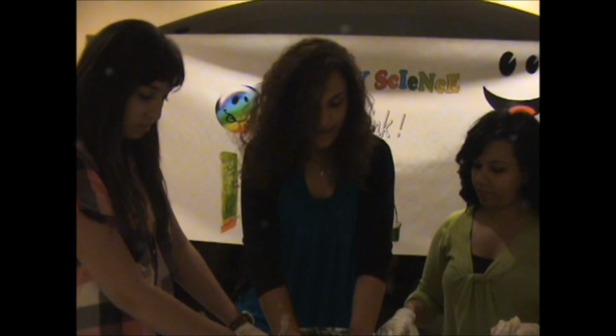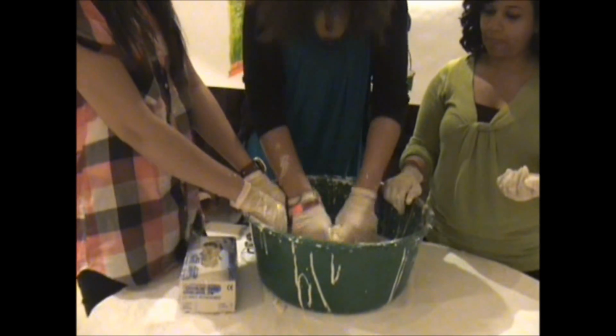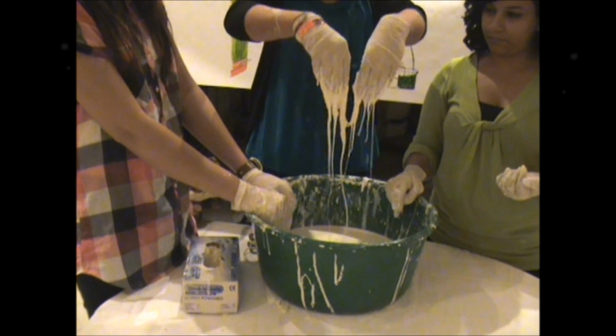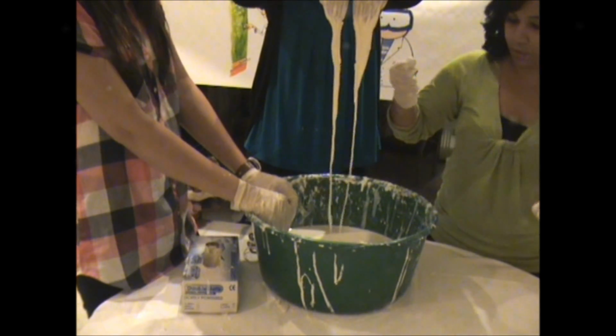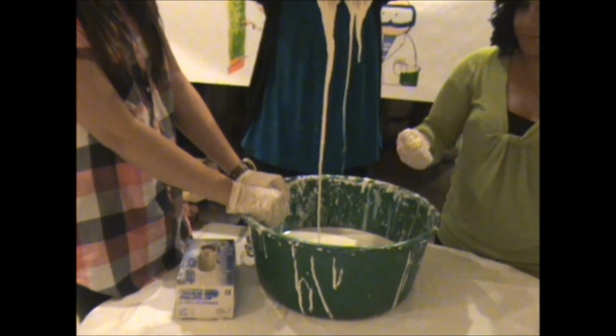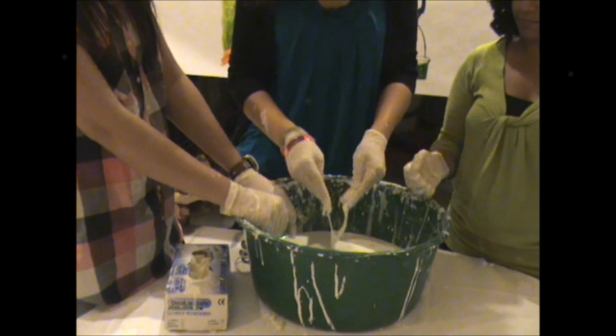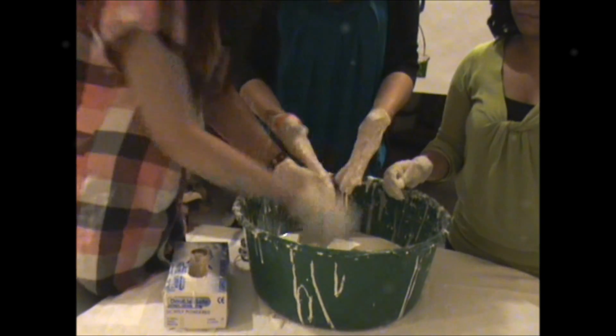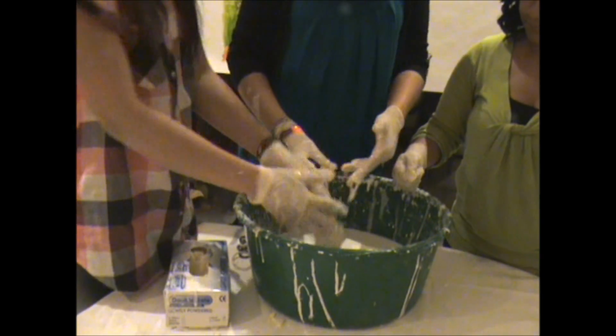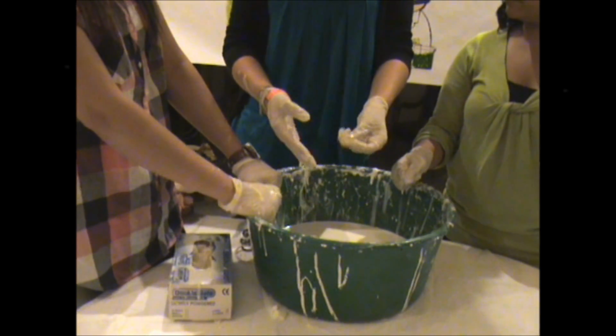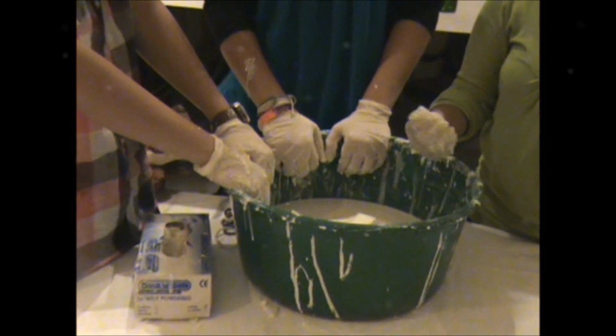Can you observe it? Can you actually see that it becomes liquid? Yeah, when you punch it, it's a solid. There we go. It's testable. Obviously, you can do this at home, and it's repeatable. If you get some cornstarch and add some water to it, you can also do this at home.